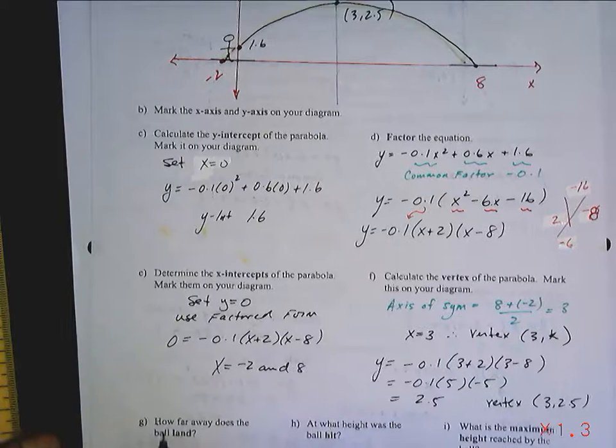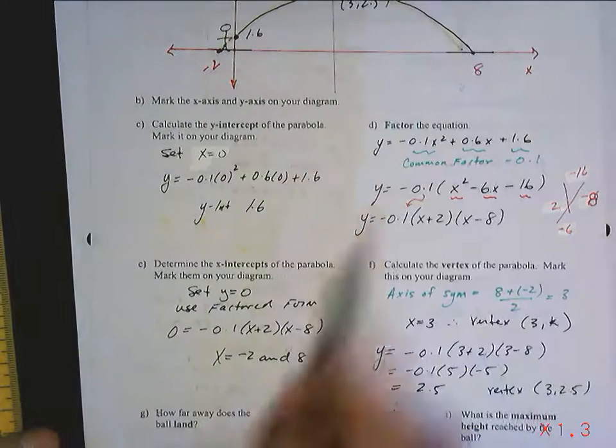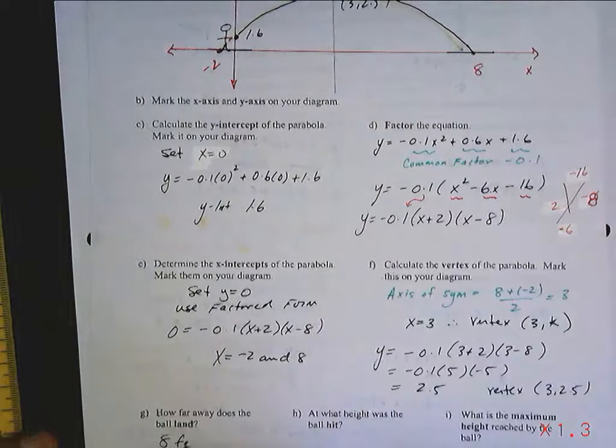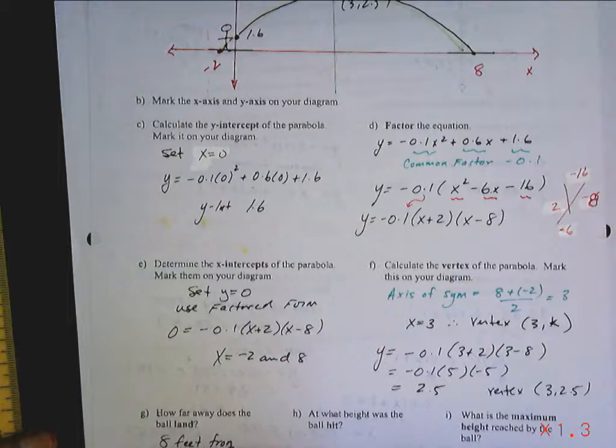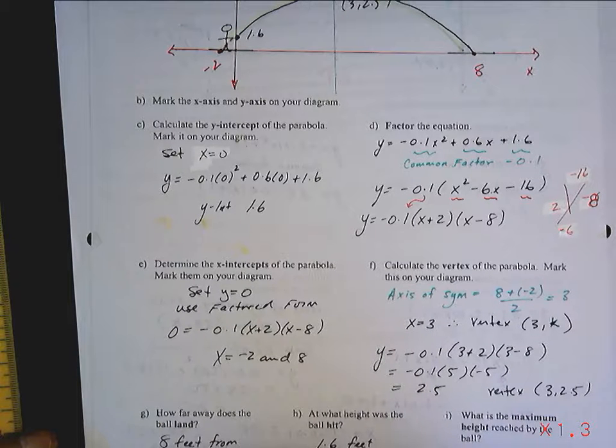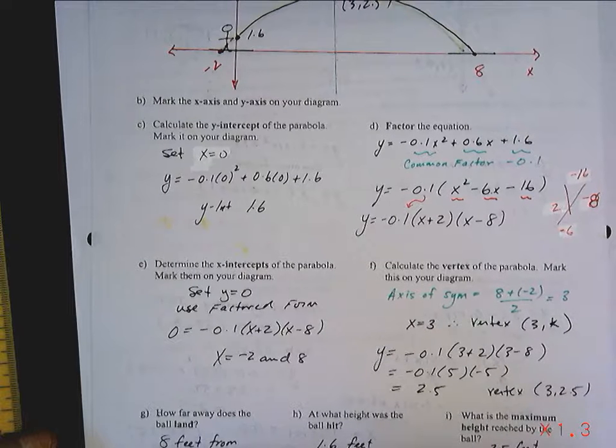So, how far away does the ball land? 8 feet from Sammy. At what height was the ball hit? Well, 1.6 above the ground. What is the maximum height reached by the ball? 2.5 feet above the ground.